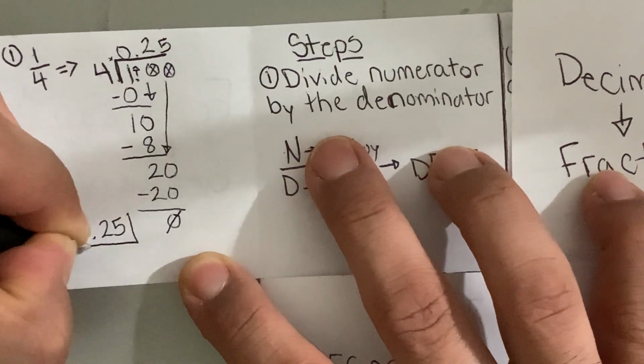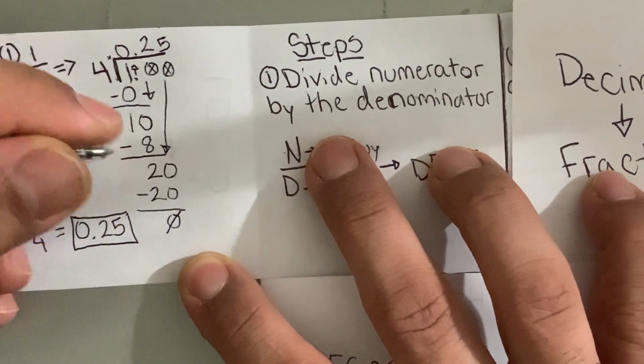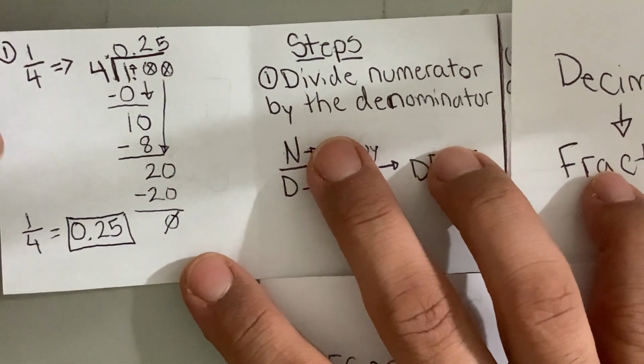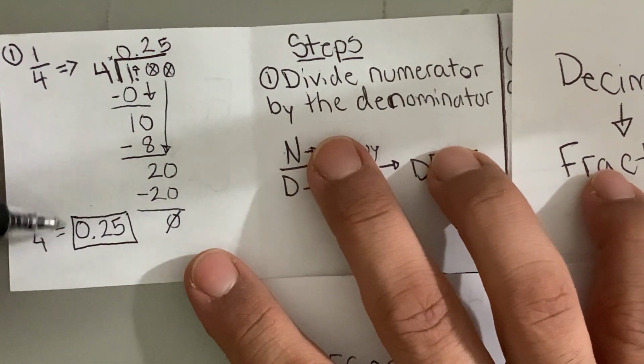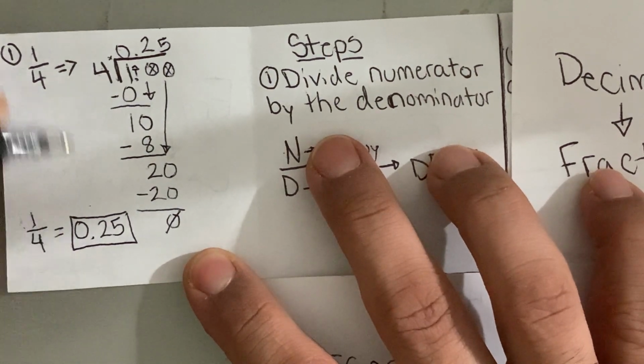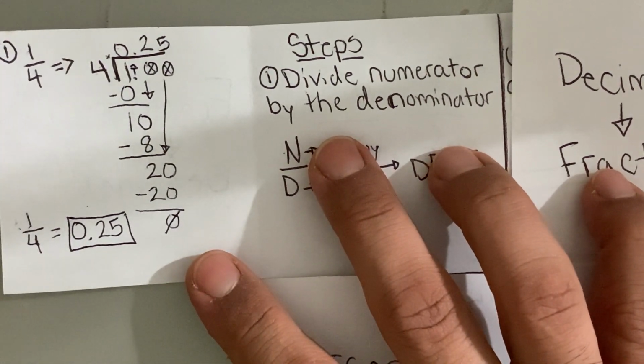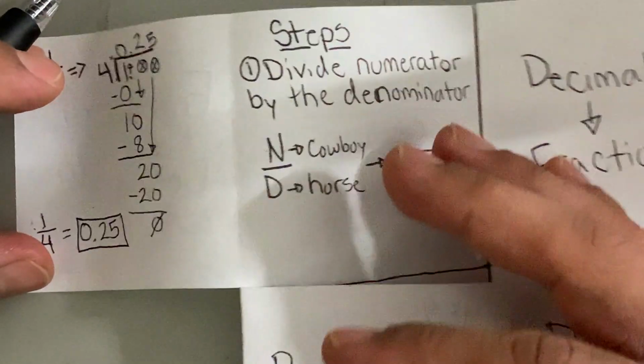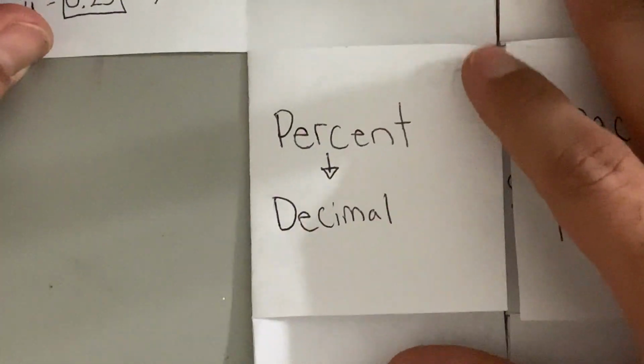Remember we said that fractions, decimals, and percents are literally the same exact things. We just have to figure out how they look different. So 1 out of 4 is the same thing as 0.25. So pause, rewind, go ahead and make sure you have that part. I'm going to move on to the next part, percent to decimal.